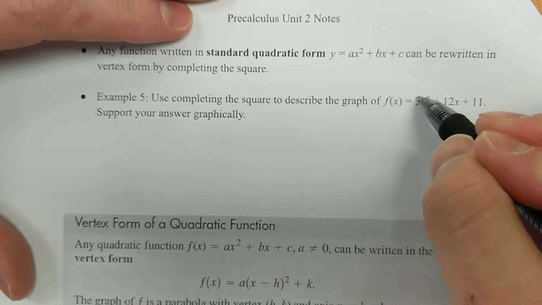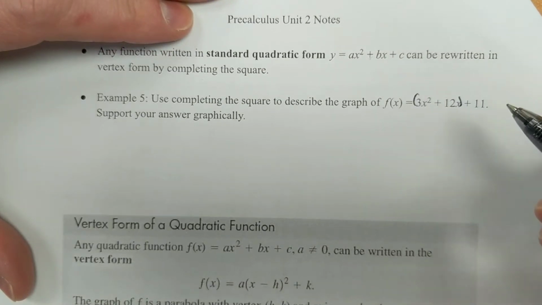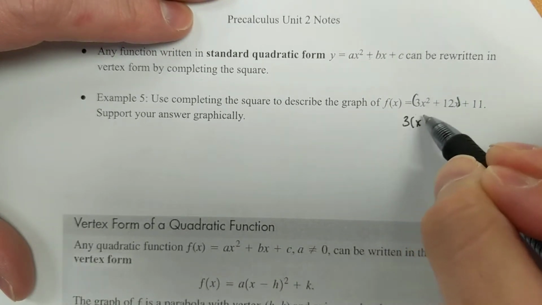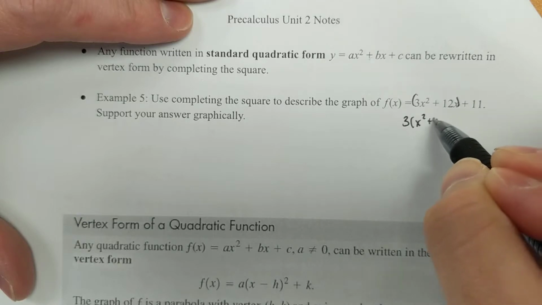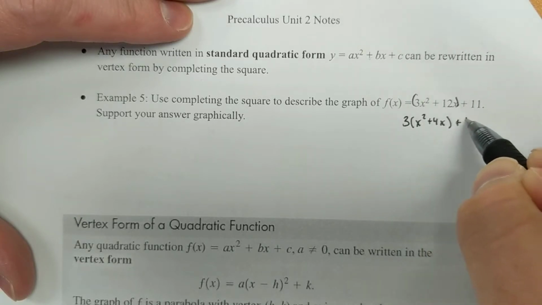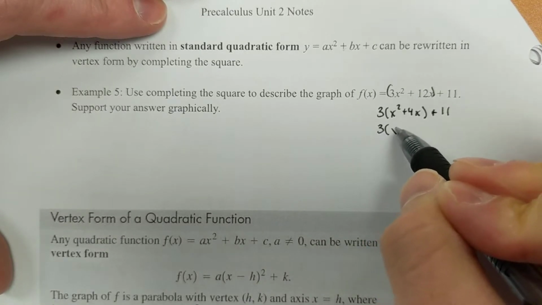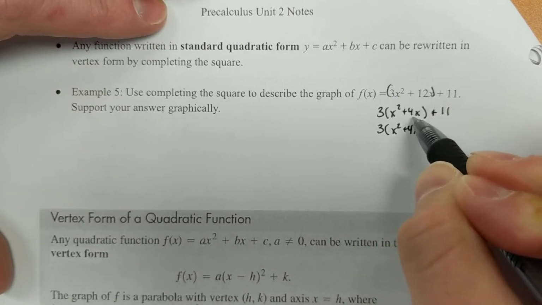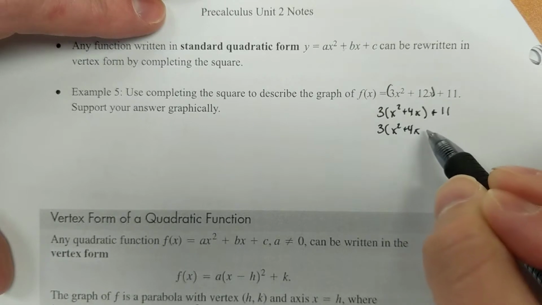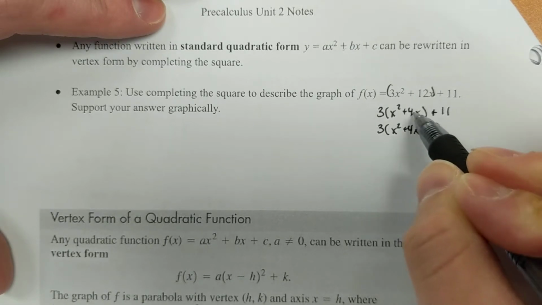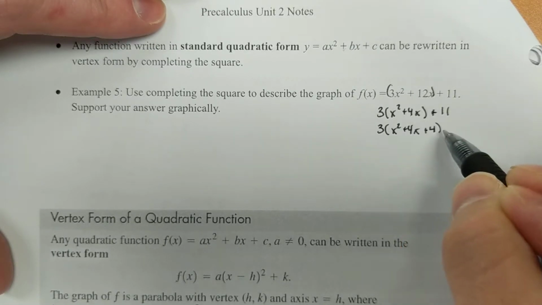So the first thing we do is we're going to draw parentheses around our x terms, and then factor out whatever the coefficient on the x squared term is. It's going to look like that. Then you take whatever that number is and divide by 2 and square. So that's plus 4. 4 divided by 2 is 2, 2 squared is 4.